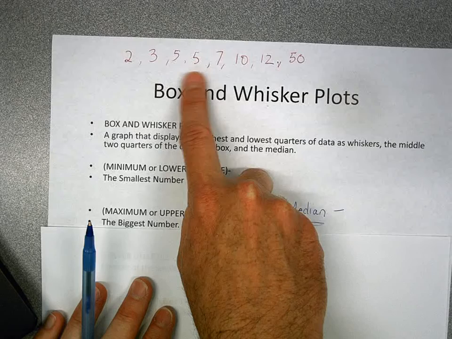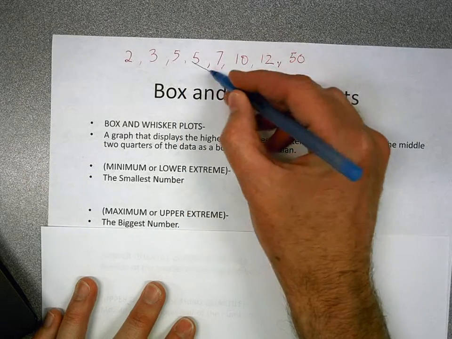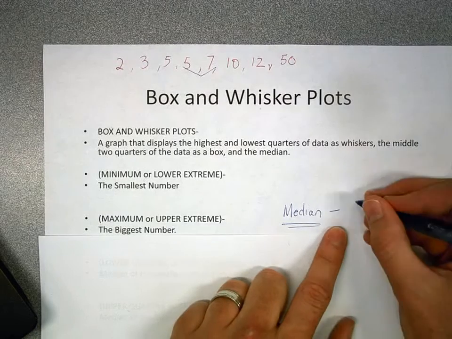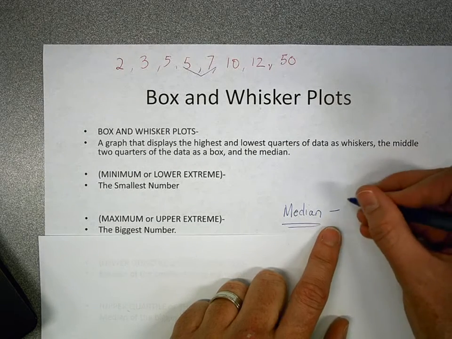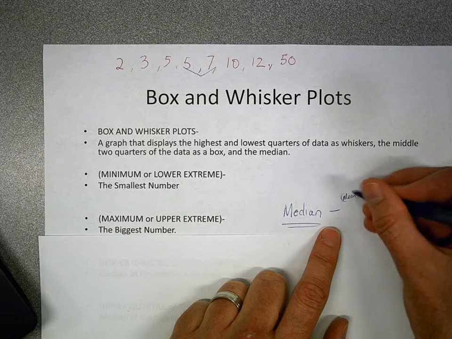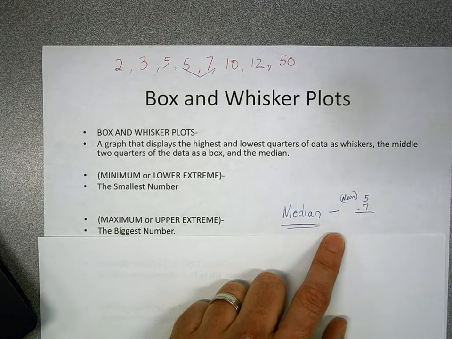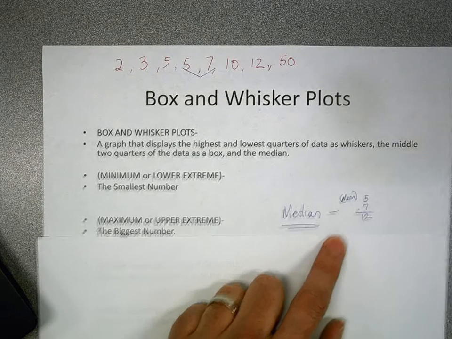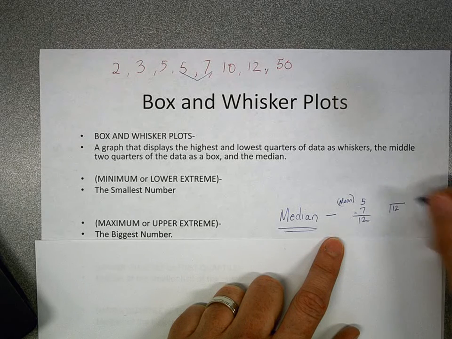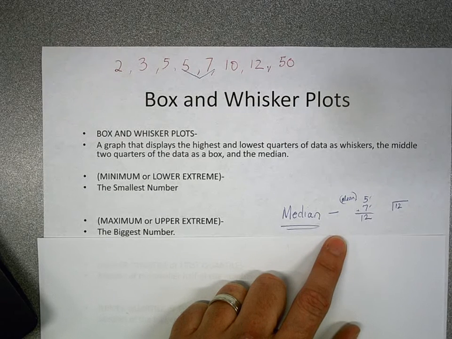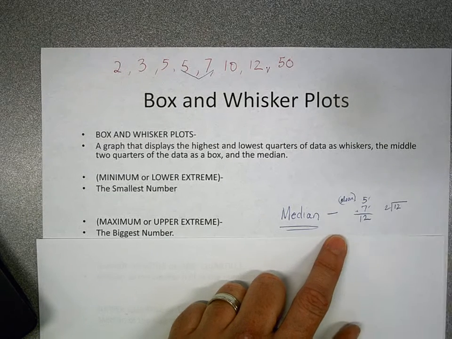So, if we need to find the middle number, it's not 5 or 7. However, what we're going to do when it comes to median is find the mean of the two numbers. So for example, 5 plus 7 is 12. Those of you that don't remember this, the mean is the average. So you add up the numbers, and then remember you divide by however many data values you added up. We added up two numbers, so we divide by 2.